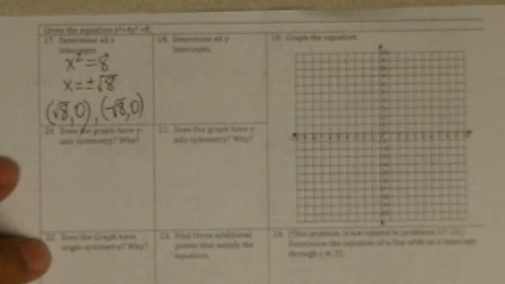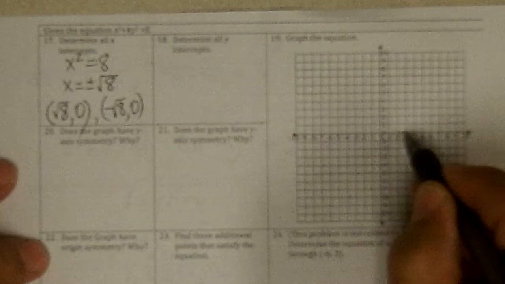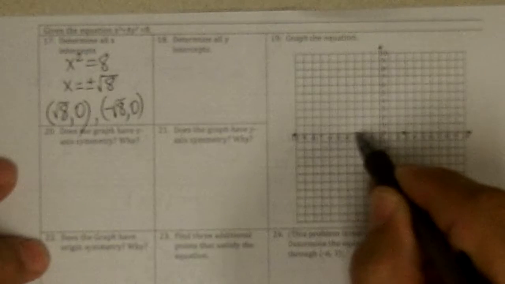Now the square root of 8, the square root of 9 is 3, so square root of 8 is almost 3. So if I jump over to the graph, I need to go almost 3 in the x and almost minus 3 in the x.